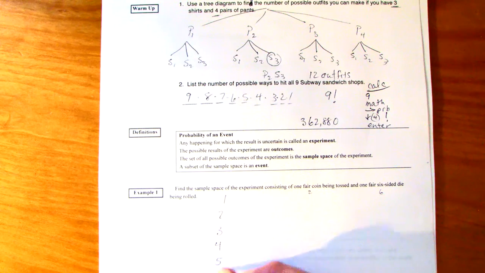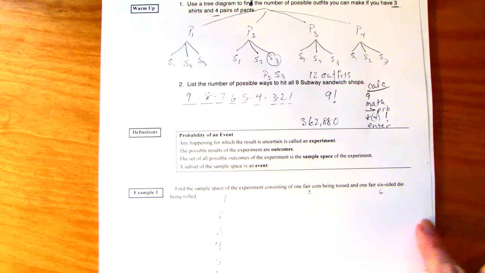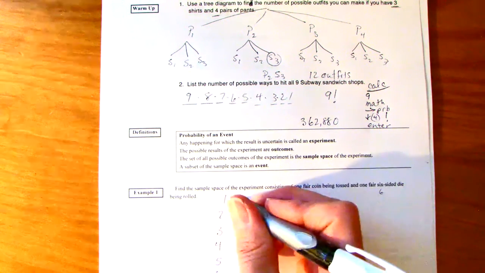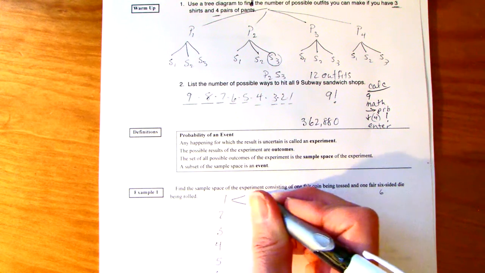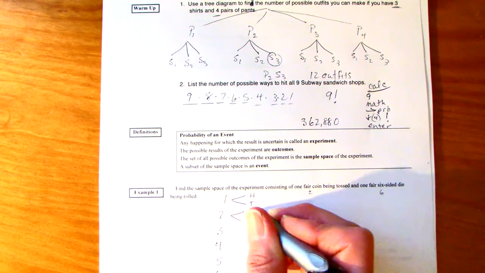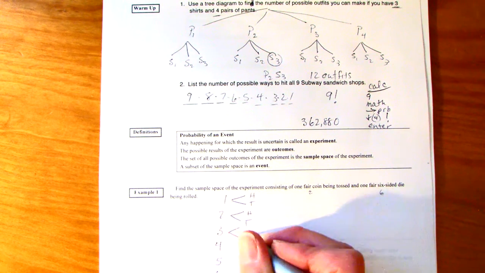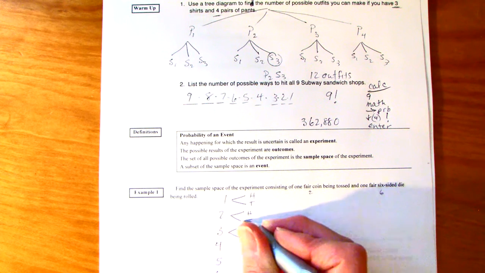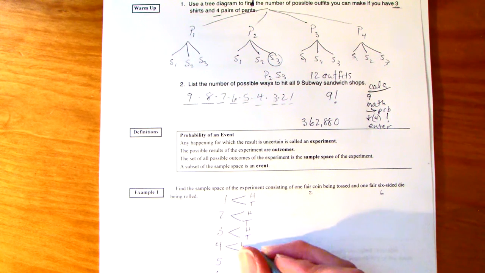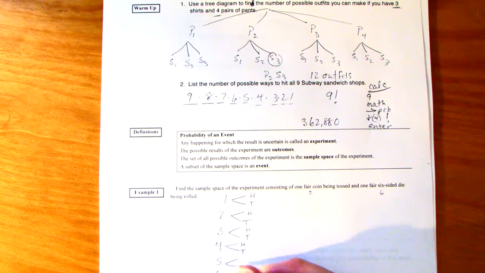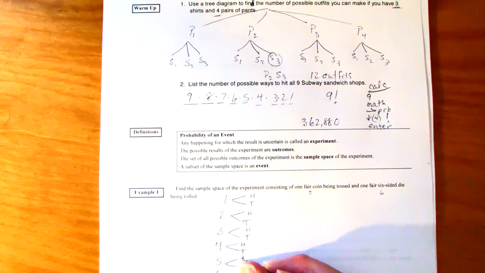1, 2, 3, 4, 5, 6. Also, you can go across if you want. Heads, tails, heads, tails, heads, tails. Same thing. Ooh, let's keep it.